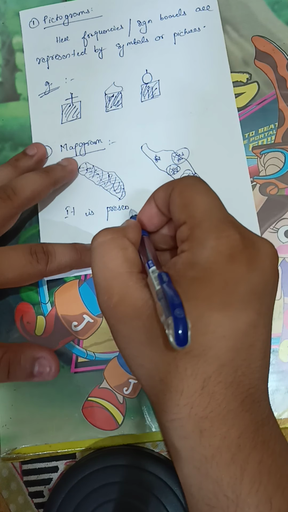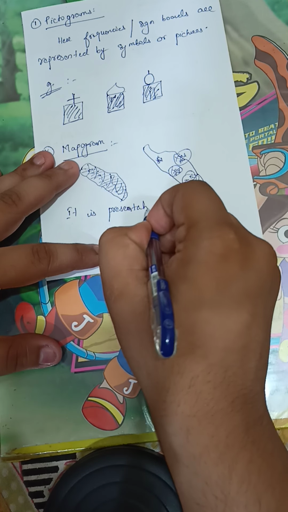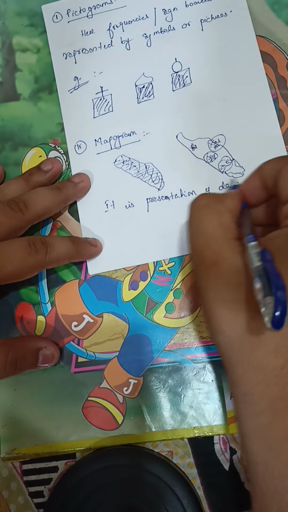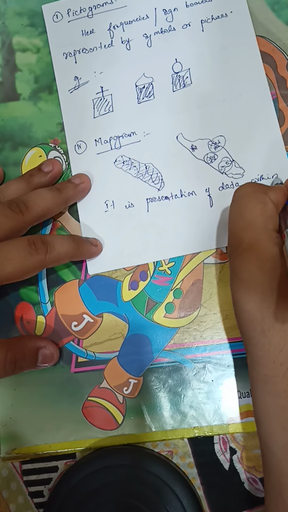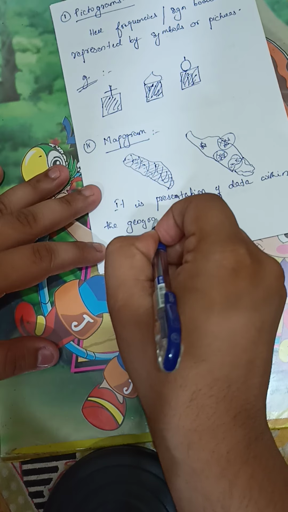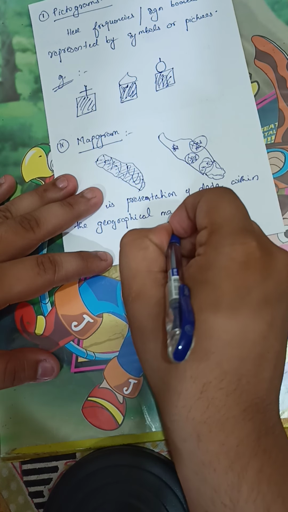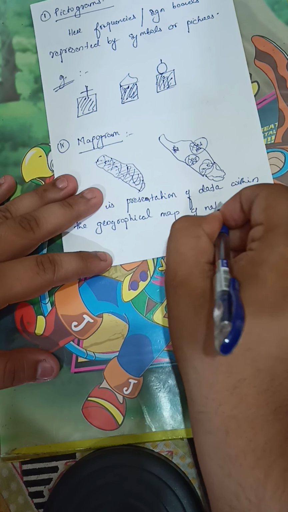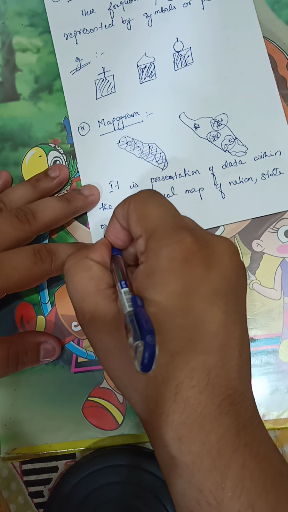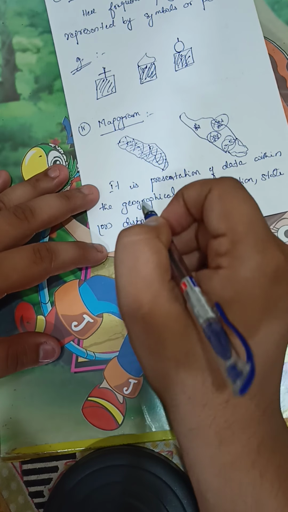Okay, so it is a presentation of data within the geographical map of a nation, state or district, then even panchayat also, that you need not write.